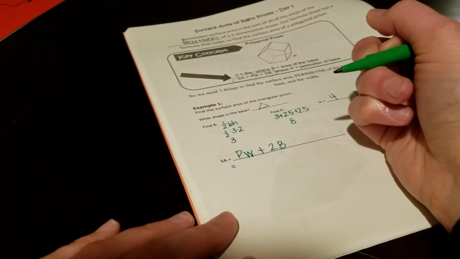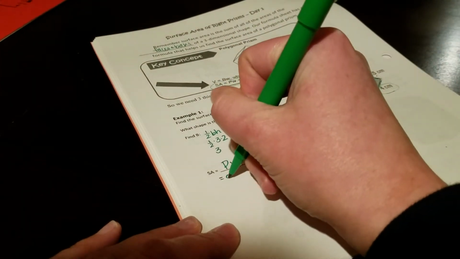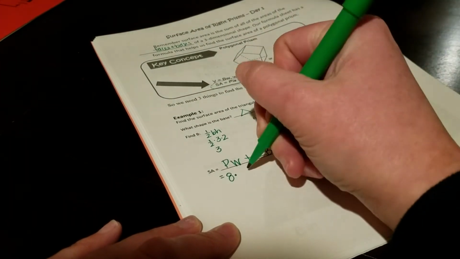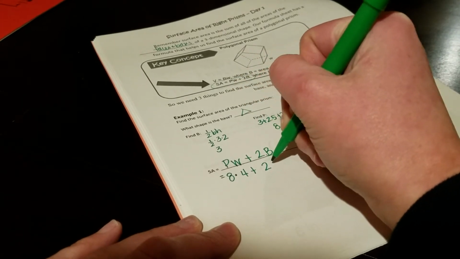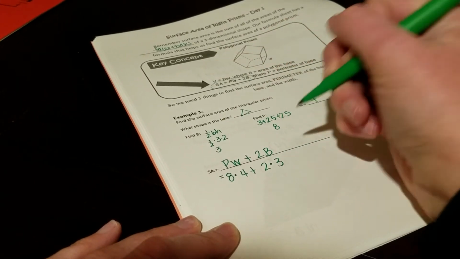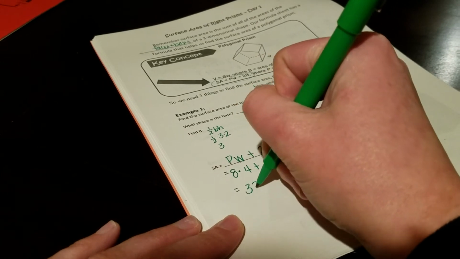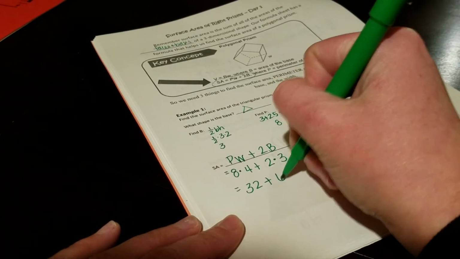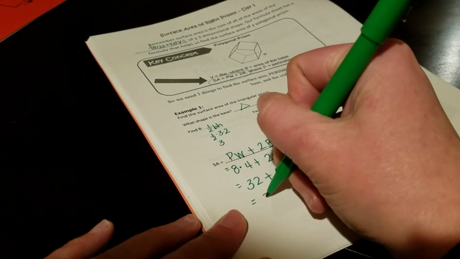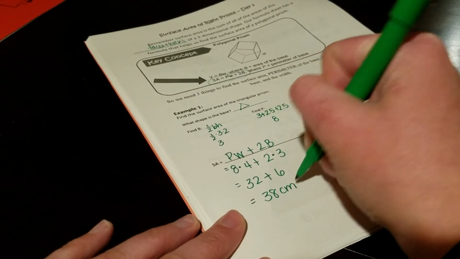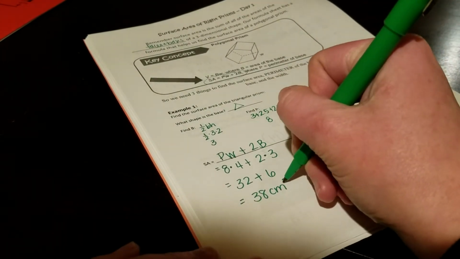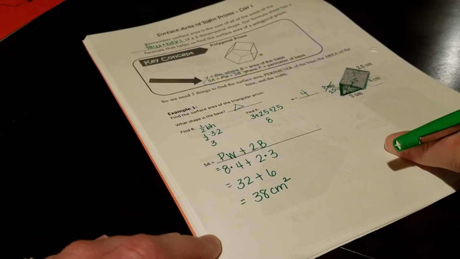So in our surface area, P was 8 times w was 4 plus 2 times B was 3. So 8 times 4 is 32. 2 times 3 is 6. So 32 plus 6 is 38 centimeters. Since we are talking area, we say squared.